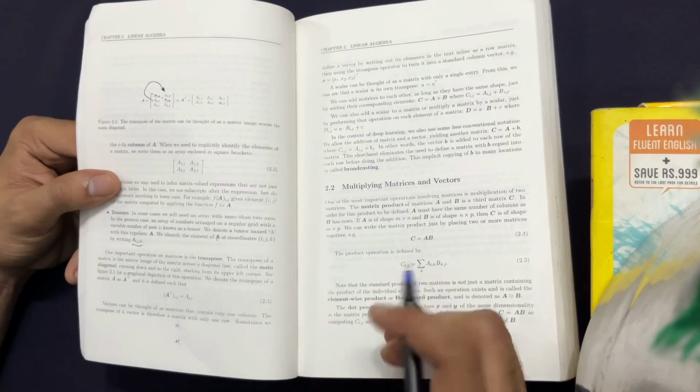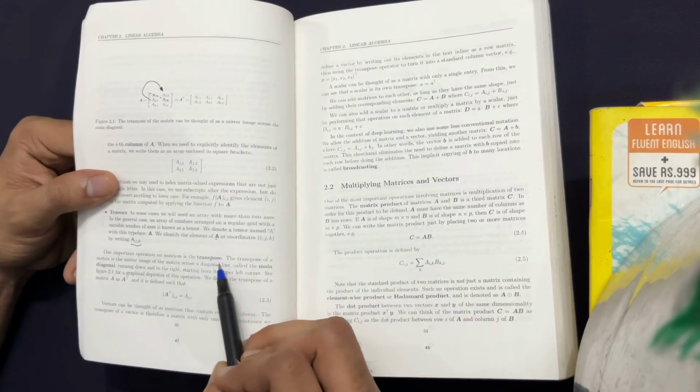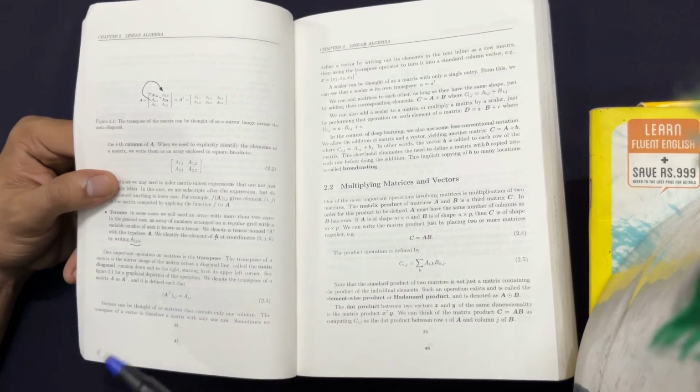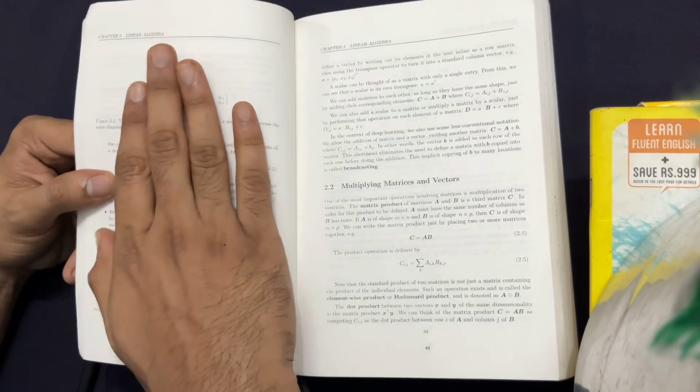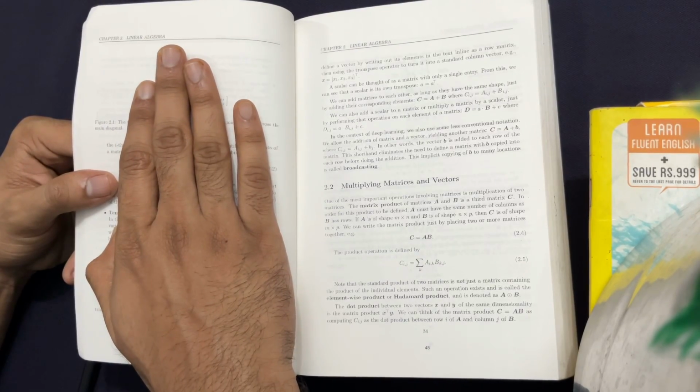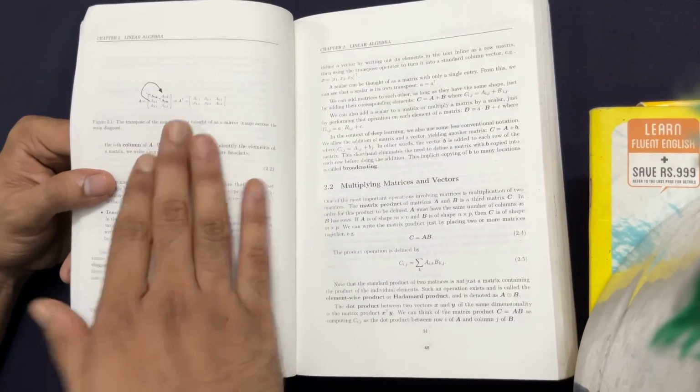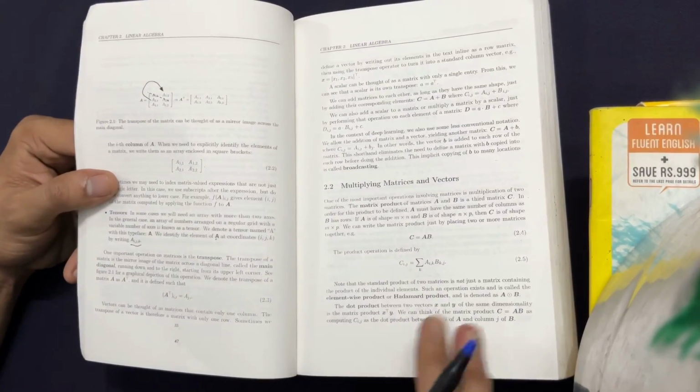Another basic idea is the transpose of a matrix. A transpose is basically, you take a matrix like this, and you switch it like this. So that is the basic idea of a transpose.